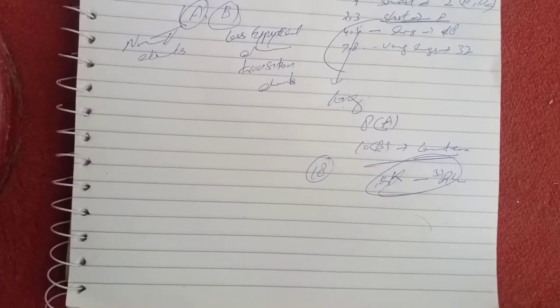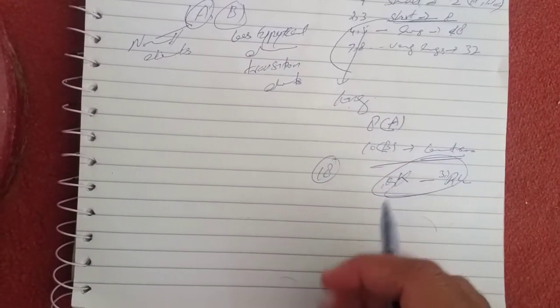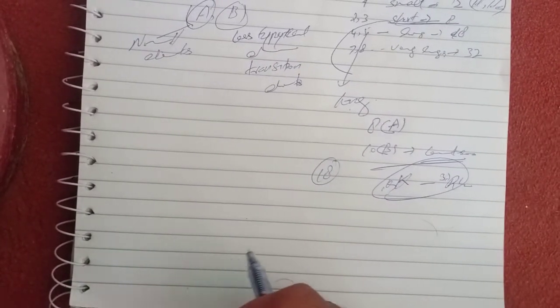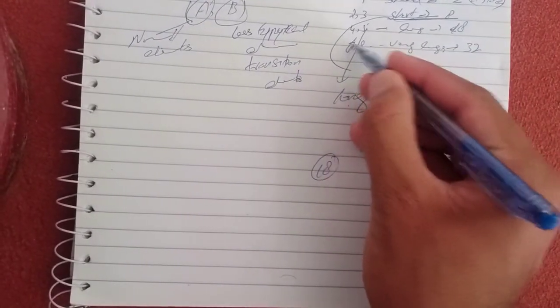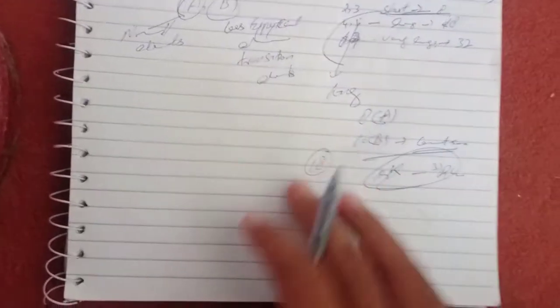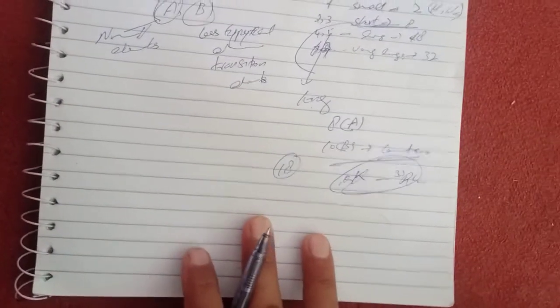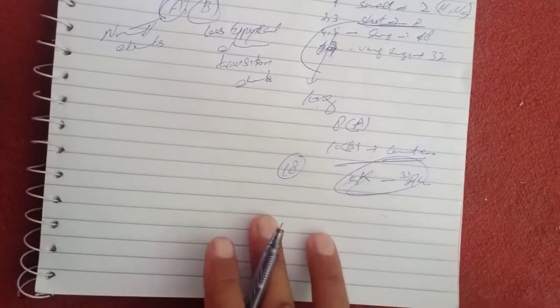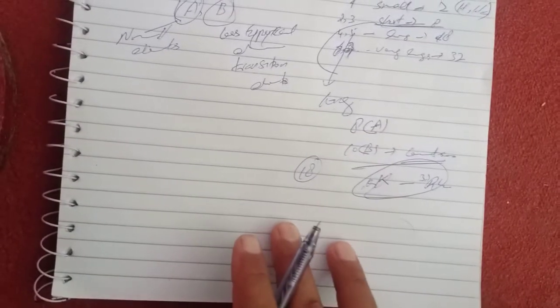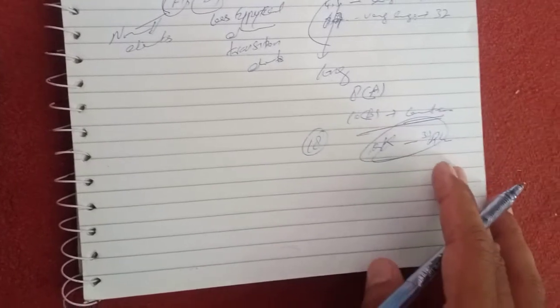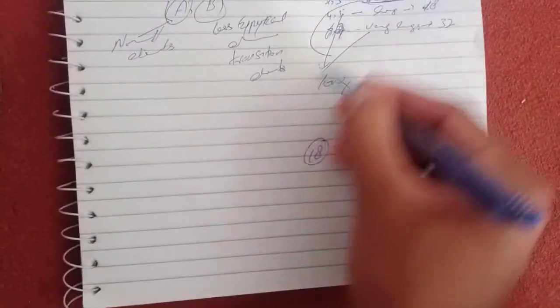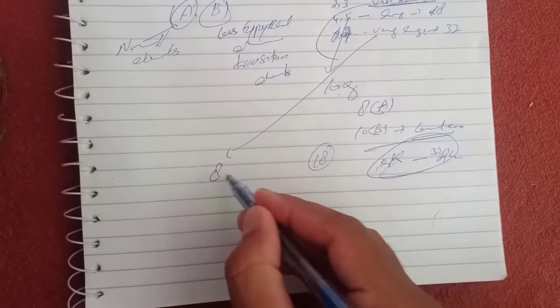The next one is period 6, which is also a long period. Sixth and seventh periods are also long periods. The sixth period contains 32 elements. In this period there are 8 representative elements, and these 8 representative elements belong to the A subcategory.